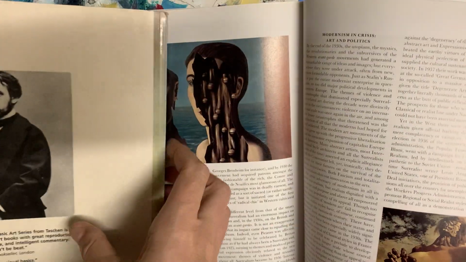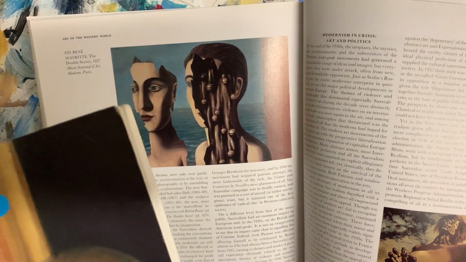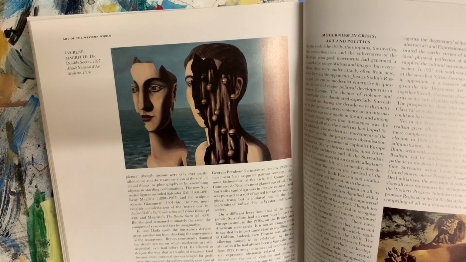Okay, so there's a whole bunch of stuff about composition. I'll see if I can add a little bit more with a few more paintings.